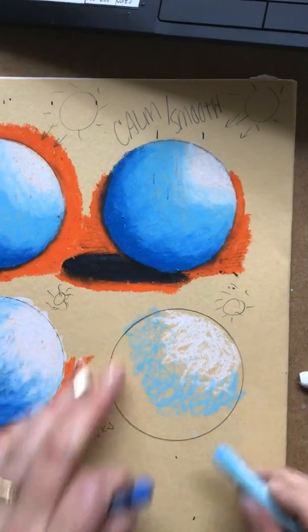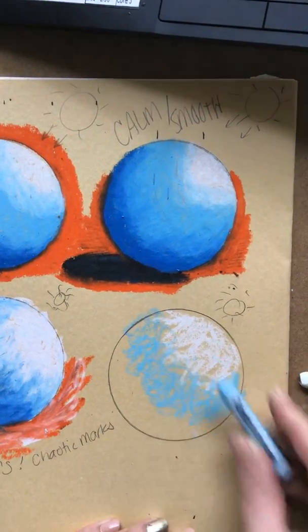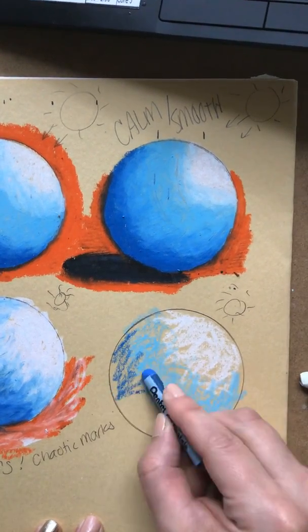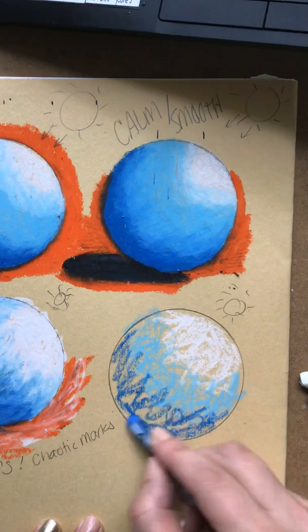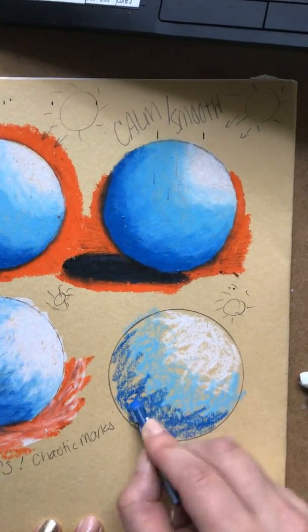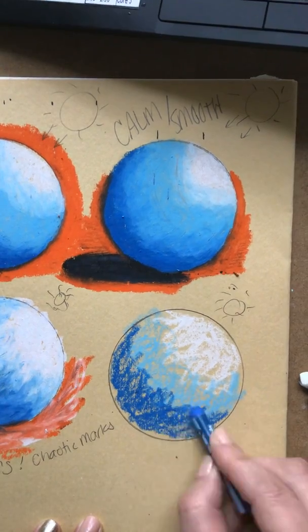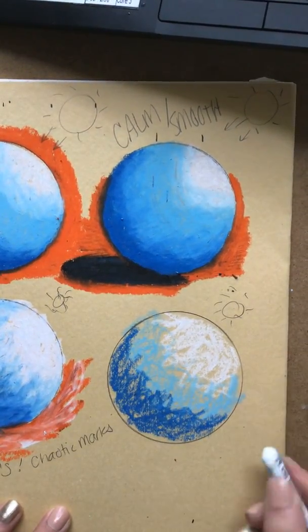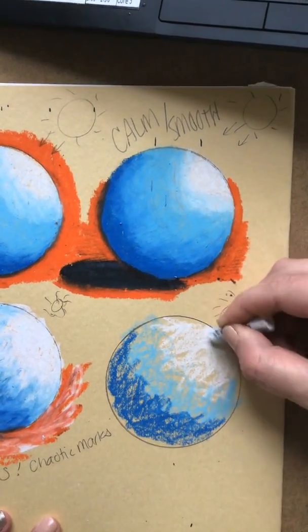I'm going out a tiny bit. Try to stay within your areas, especially when you're working on your face. Now that I have this base laid with some oil pastel, I'll go back in, press a little harder. Top here, I'm focusing on that white.